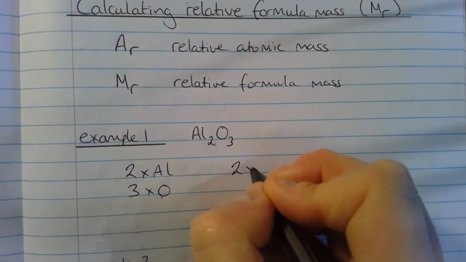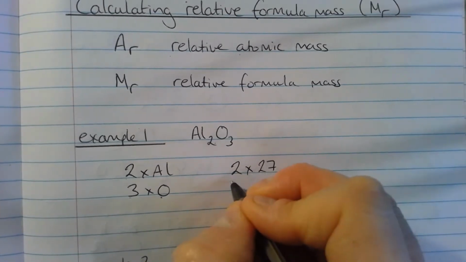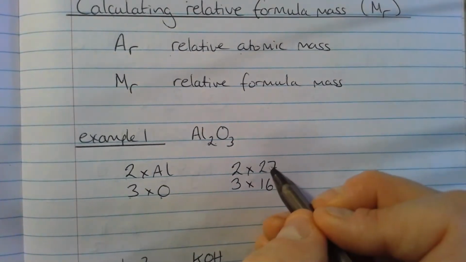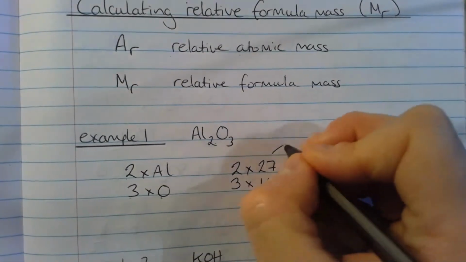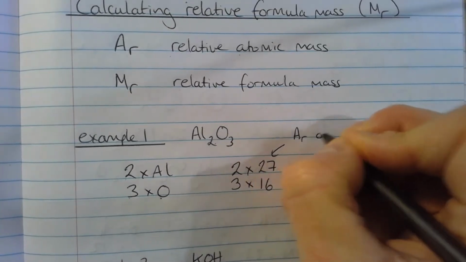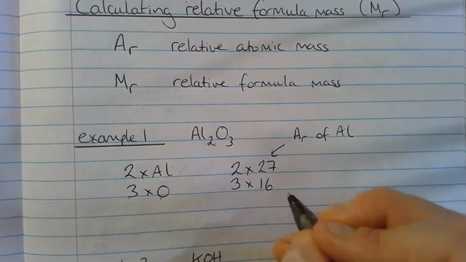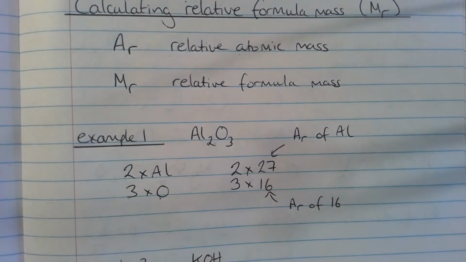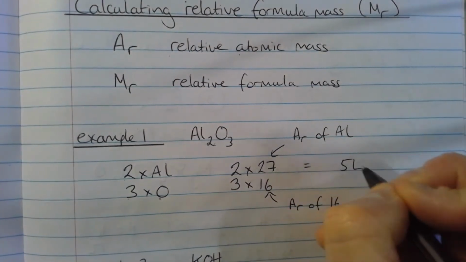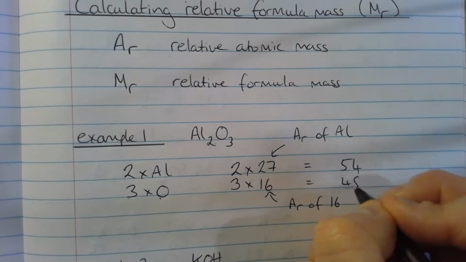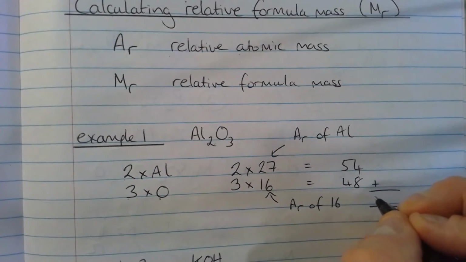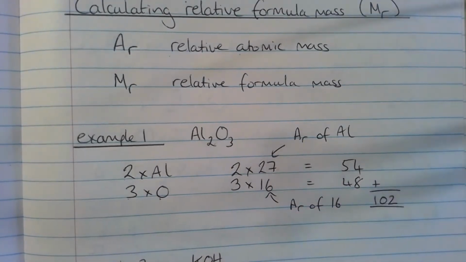We then need to find from the periodic table the relative atomic masses of these elements. So aluminium has a relative atomic mass of 27, so I'm just going to write there that is the Ar of aluminium, and oxygen has a relative atomic mass, or an Ar, of 16. So then we multiply those together, which gives us 54 and 48, and these added together will give us a relative formula mass for aluminium oxide of 102. Let's have a look at another example.